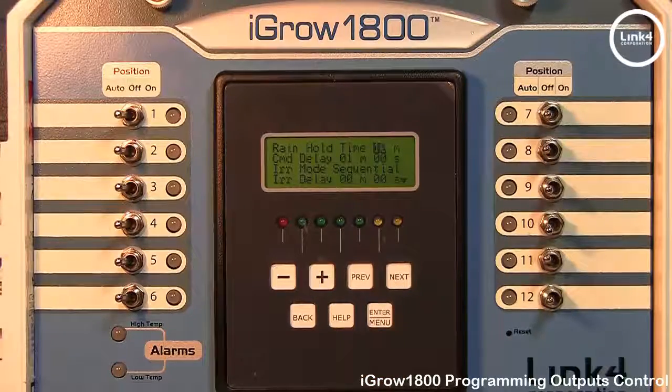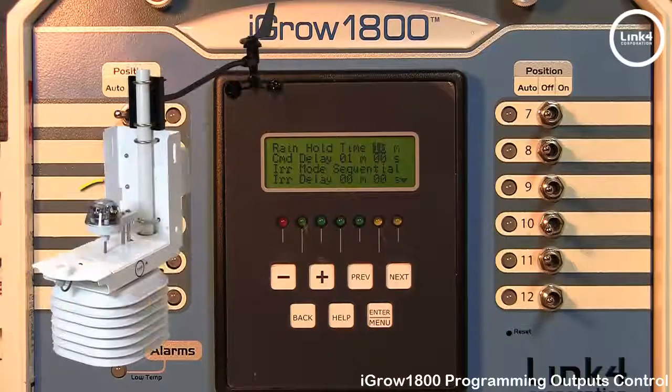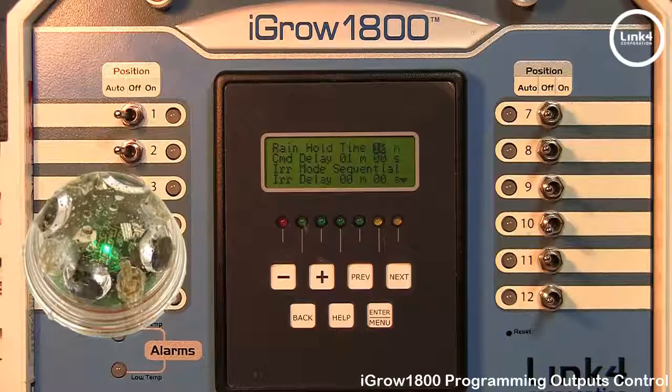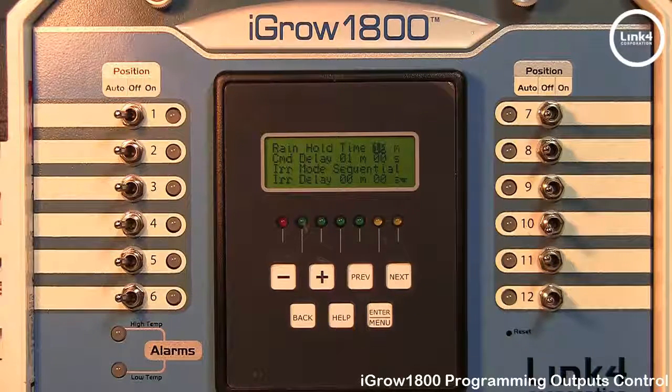Now in Outputs Control, the first option is the rain hold time. The rain hold time is the parameter that lets you choose how long you want the rain override condition to persist after the rain goes from yes to no. This option is to keep intermittent rain from causing the vents from opening and closing constantly.